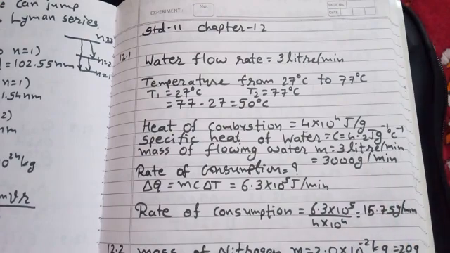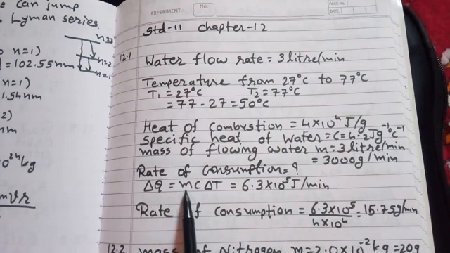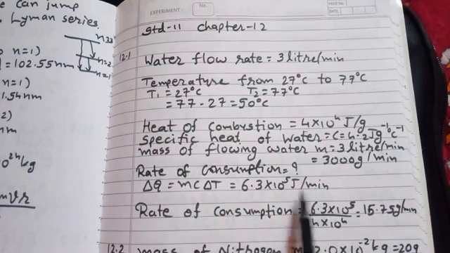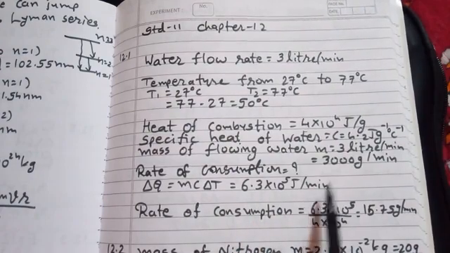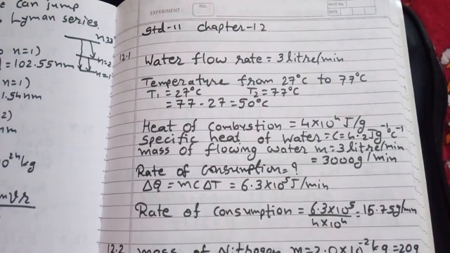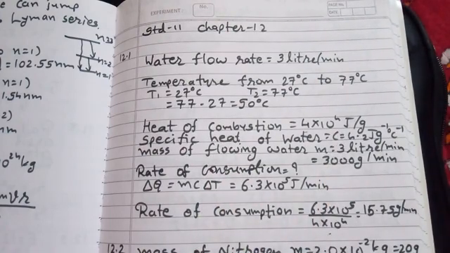Now we need to find here rate of consumption. So rate of consumption of heat, that formula is delta Q is equal to m c delta T, which is 6.3 into 10 raised to 5 joule per minute. So this answer, by putting all the values here, we will get. So what is rate of consumption? Rate of consumption is this rate of heat upon this heat of combustion. So rate of heat upon heat of combustion, we will get this rate of consumption.